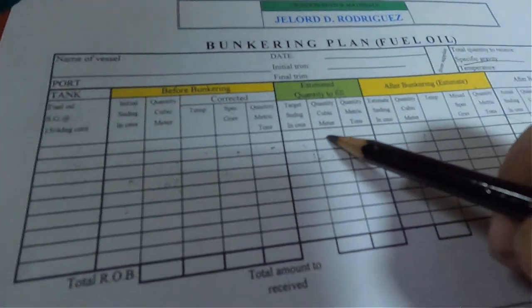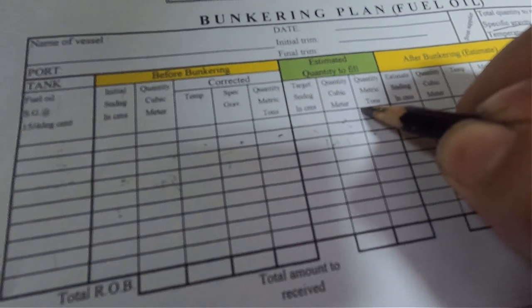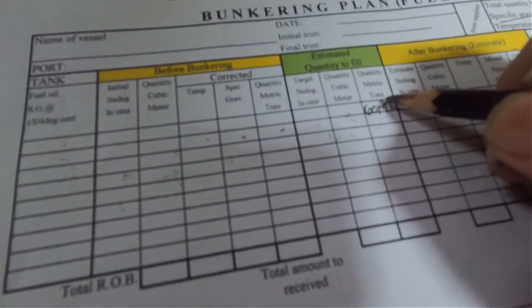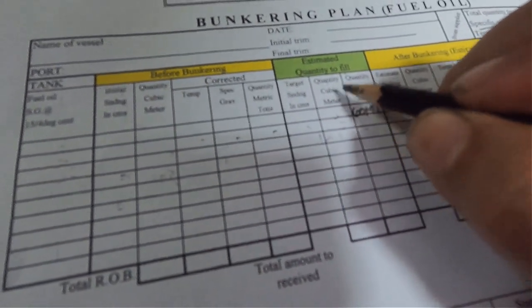So we will find the cubic meter. First of all, we're gonna put here in the estimated table the 60 metric ton, the estimated quantity to fill. And now we are going to find the cubic meter.